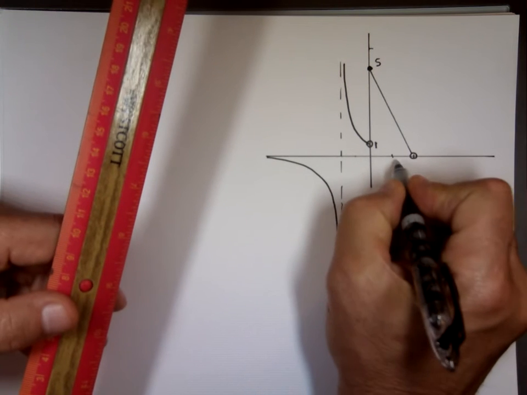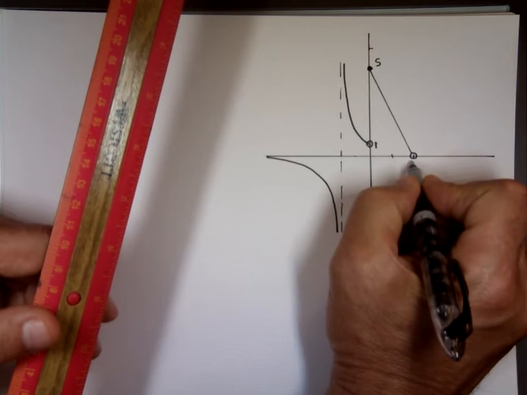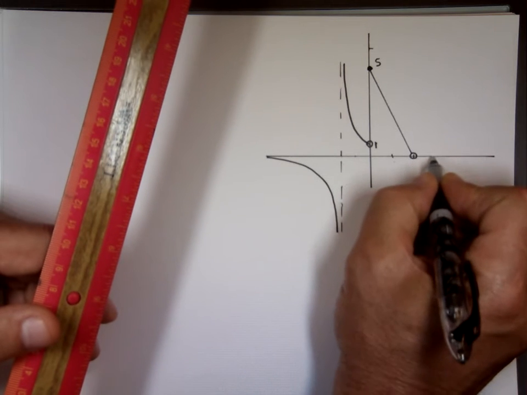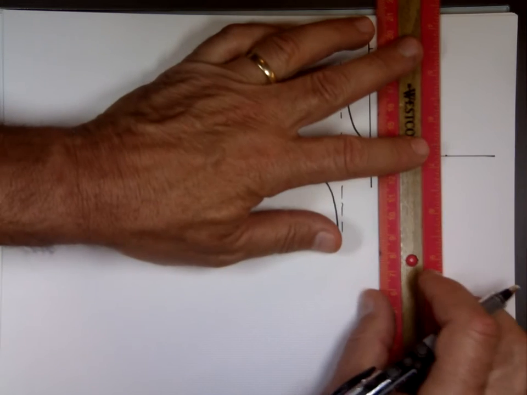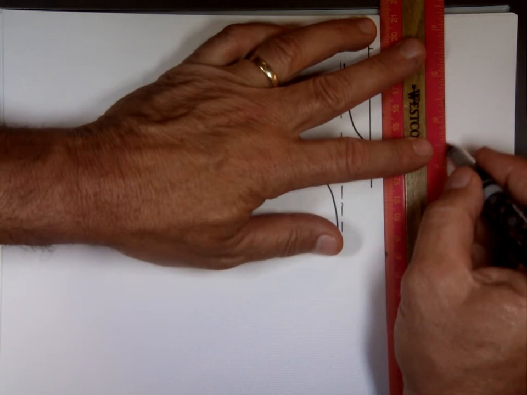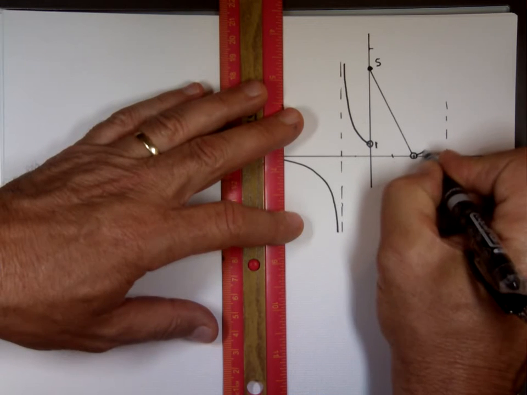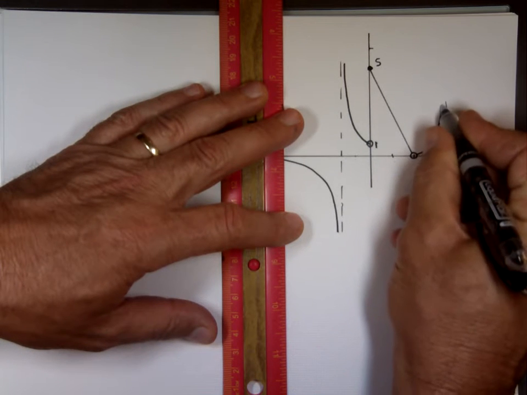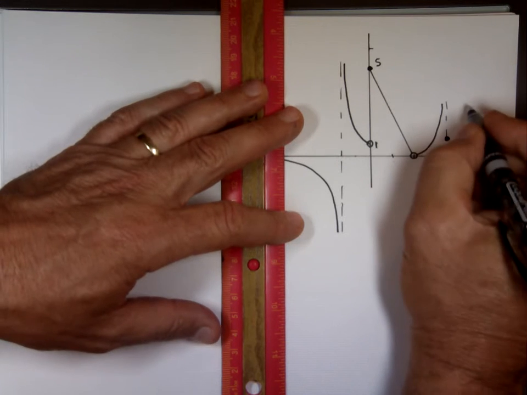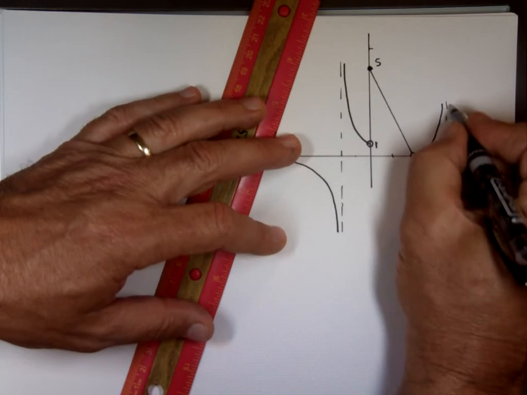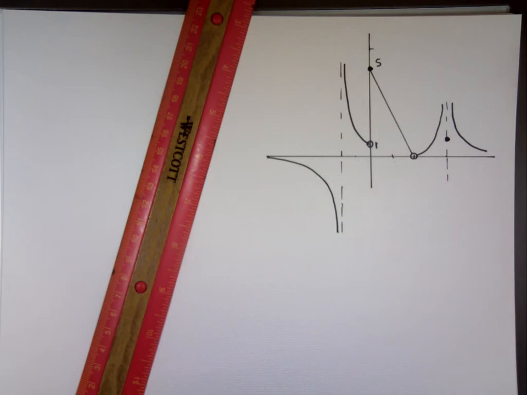And negative 1, 2, 3, 4. That's a picture like this.